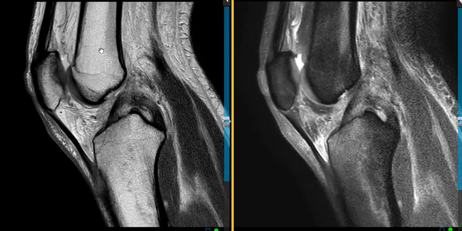This is called a T2 weighted image on the left. This is a proton density fat suppressed image on the right. Same orientation here where we see the kneecap towards the front. We see the femur here and the tibia here. Now in the T2 weighted image, the marrow is bright in the femur and pretty bright in the tibia.